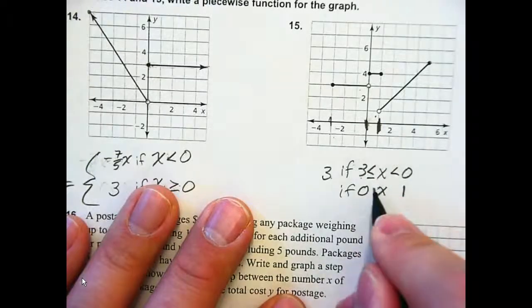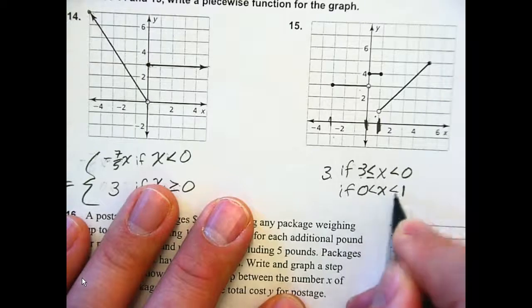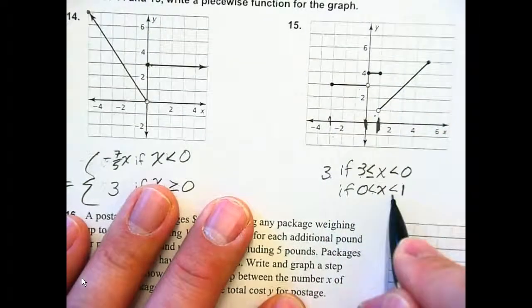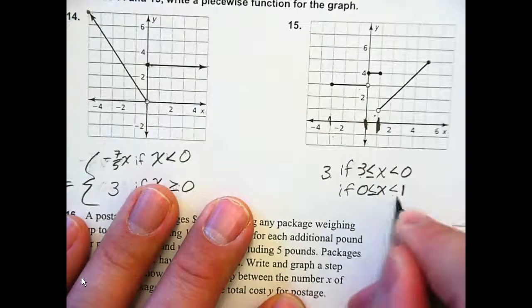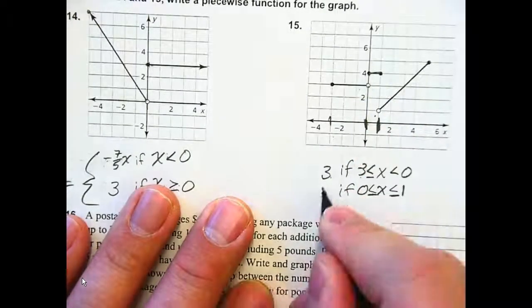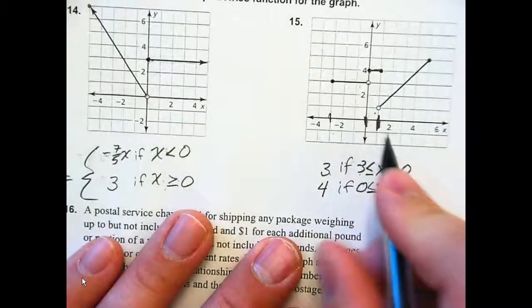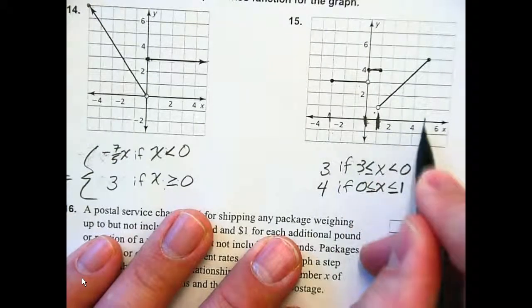Is this equal to, yeah, we're looking right here. Is it equal to here? Yeah, solid dots on both. So if it's in between 0 and 1, what's our line? It's 4. Okay, what happens if it goes from 1 to 5?